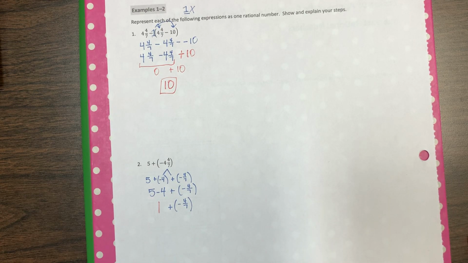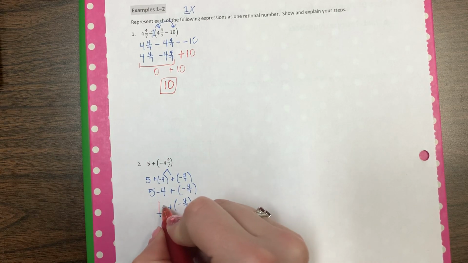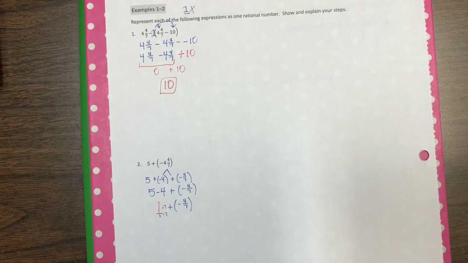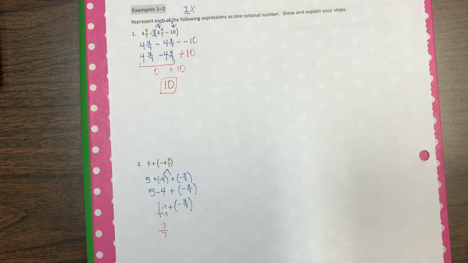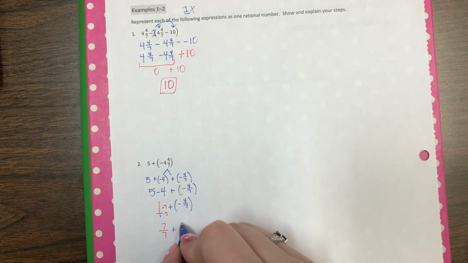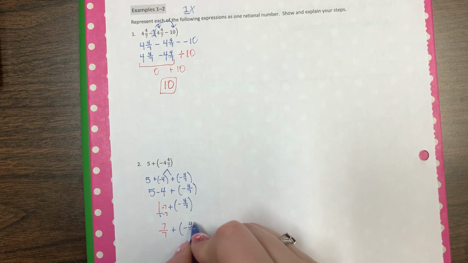Well, we can't just subtract or add with fractions. We always have to get something first. We have to get a common denominator. So we can put this 1 over 1, and then we would need to multiply to get a common denominator. So we would multiply by 7 on both the numerator and denominator. So our new fraction is now 7 over 7, and then plus negative 4/7.